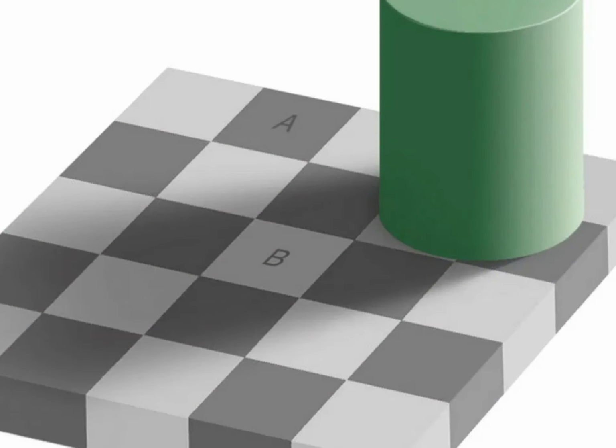Now in this picture, we have a green cylinder that is sitting on a checkerboard tile floor, and we have A and we have B. I'm so sorry, but A and B are the exact same shade of gray. There's nothing I can do because this is just the truth. A and B are the exact same shade of gray. They don't look it, do they? A looks a lot darker than B.